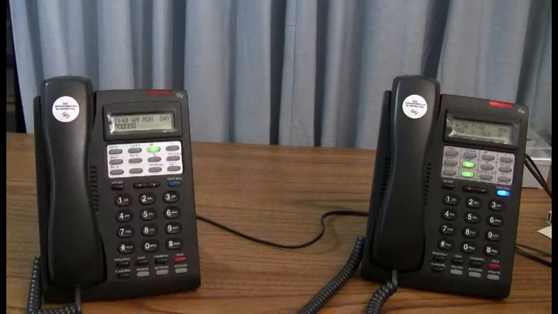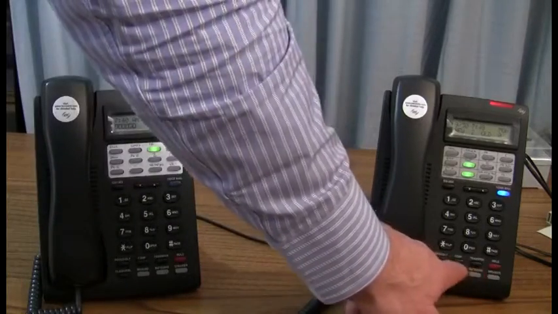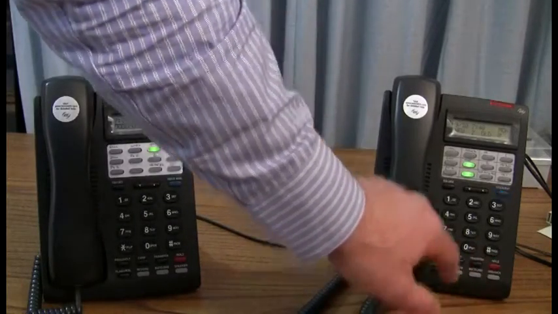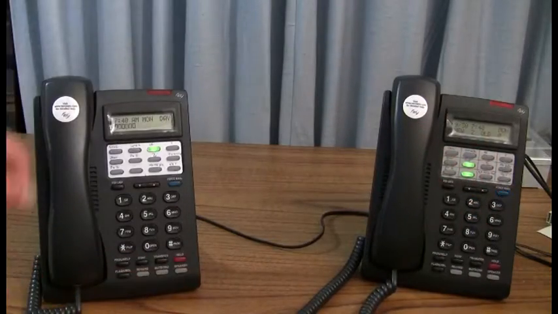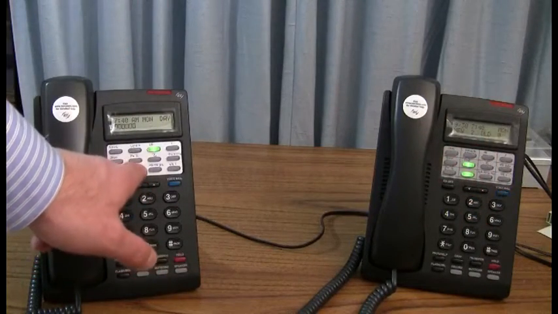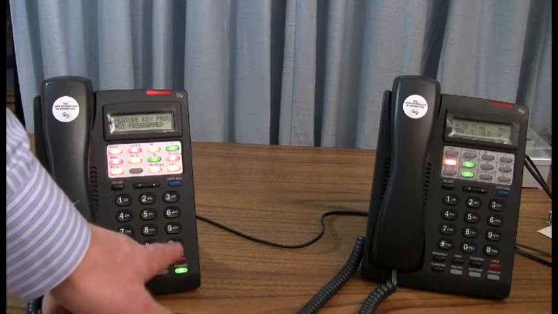Those are some real neat things. A bunch of other stuff. You got your do not disturb. You've got your hard programmed keys. Any one of these keys can be programmed to be whatever they want. You can program this button to be a speed dial. Not programmed. Enter.